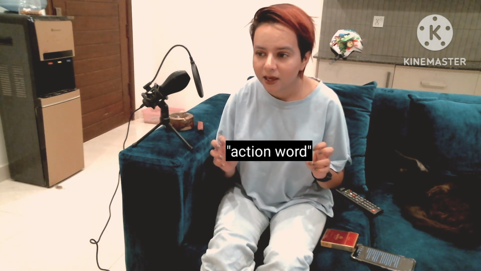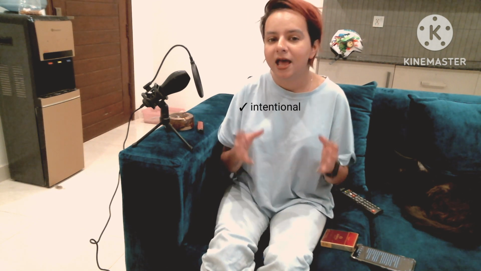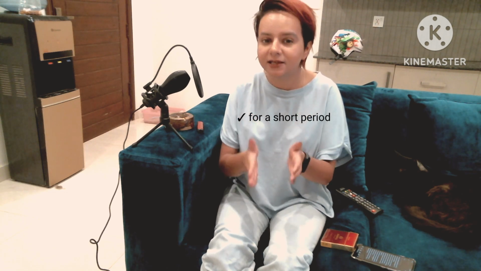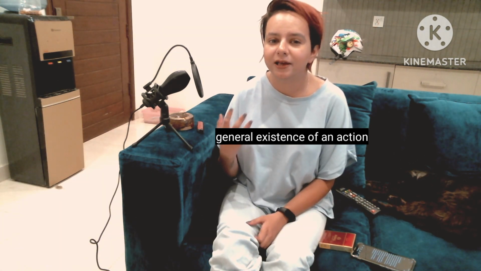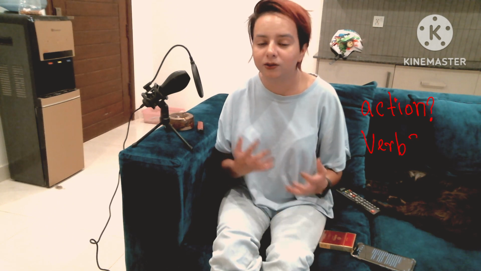Now moving on to verbs. The definition that I was familiarized with in school was it's an action word, and that's it. That's the definition of verb. And I think the use of the word action is not quite right, because it kind of gives an idea that the action is something which is intentional and for a short period and is taking place in the present. So in a sentence, when there is just general existence of an action, we tend to get confused about what the action is going to be or what the verb is.